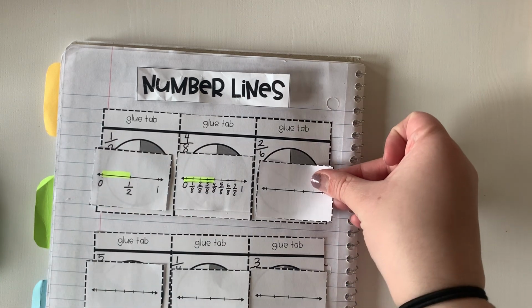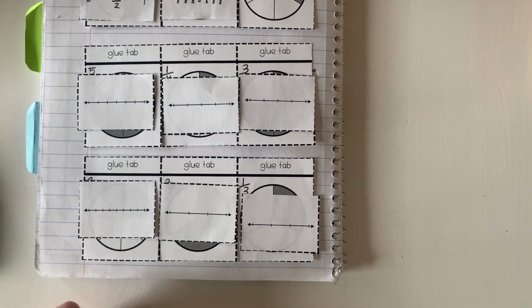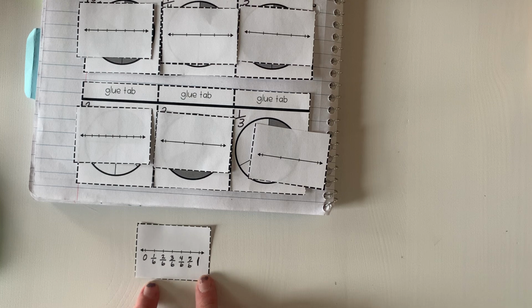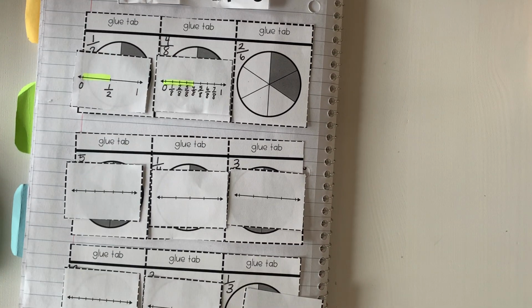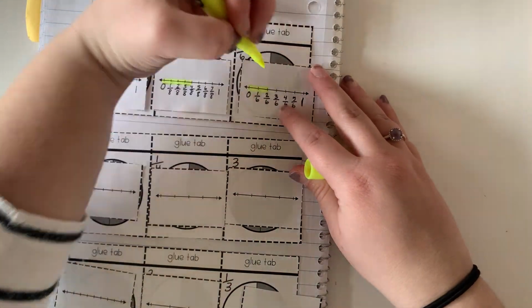Now I'm going to do the same thing with the sixths. So here's 0 is that first line, 1/6, 2/6, 3/6, 4/6, 5/6, and then 1, which also would be 6/6. You can't see it, sorry. But there it is. And then my fraction up here is 2/6. So I'm going to highlight from the 0 to the 2.